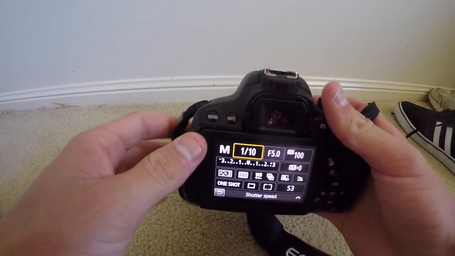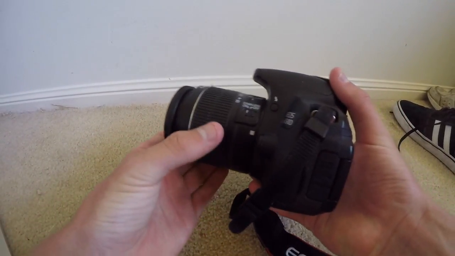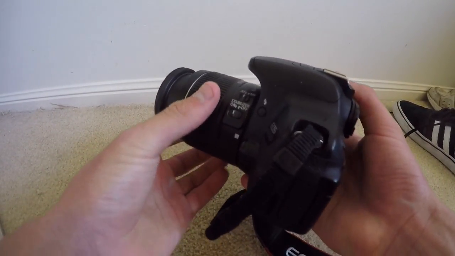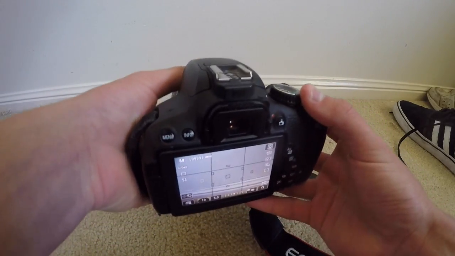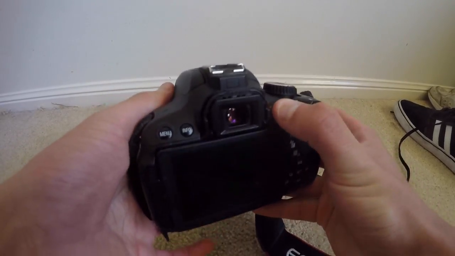And for changing the focal length, that's on the lens, so you just change this. If I change this to this view, you can see that if you change that, it zooms in, changes the focal length of the camera.